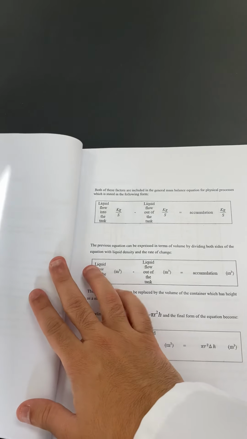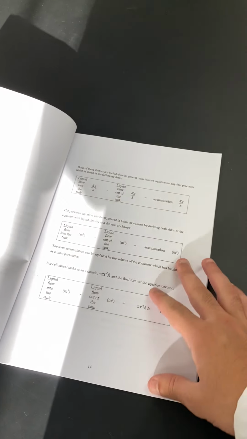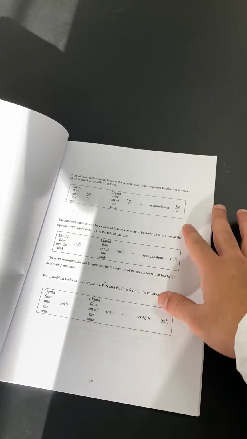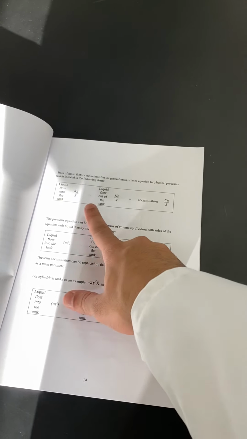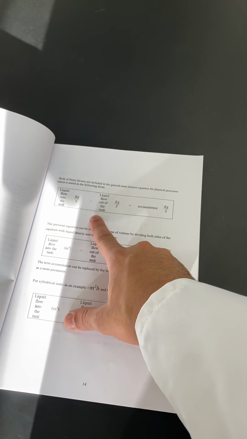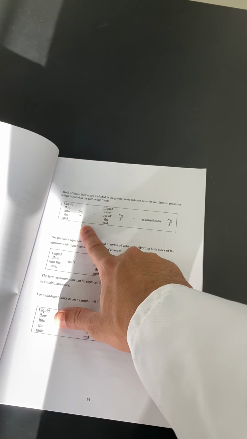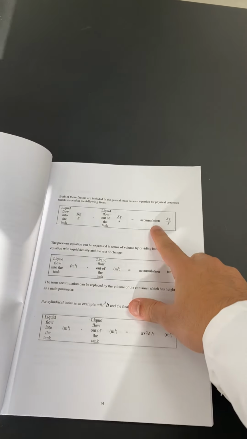Now, in order to understand the relationship between the inlet and the outlet flow rates and the liquid height inside the tank, we have those simple equations. Those are the mass balance equations. So, the mass flow rate into the tank minus the mass flow rate out of the tank gives you the accumulation.